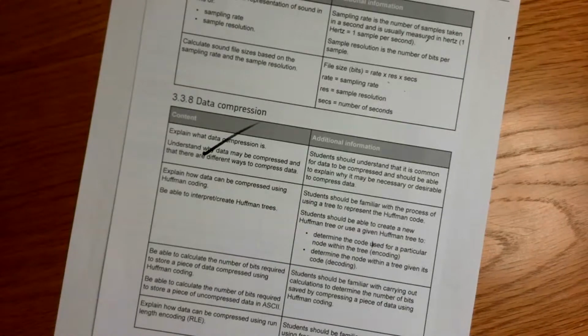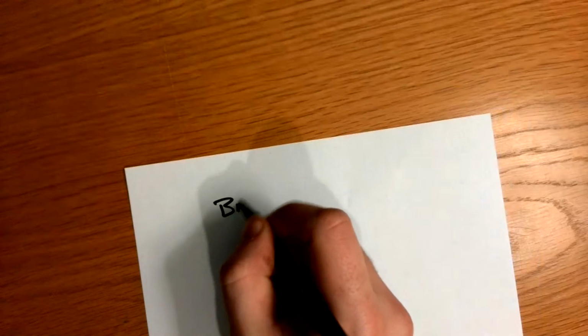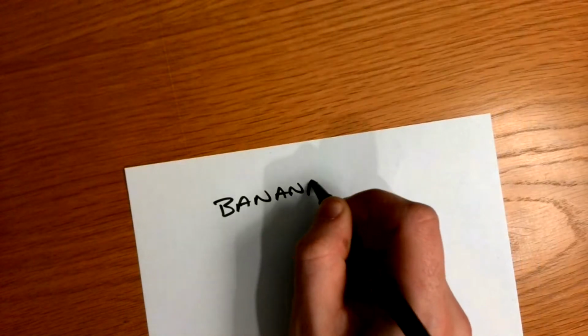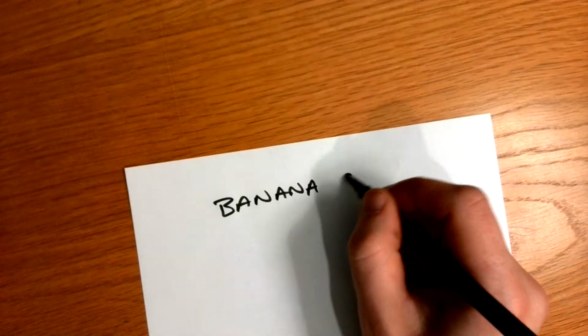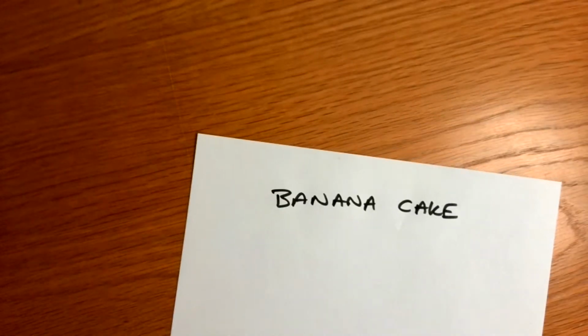The last one then is Huffman tree. And I'm going to do a very, very quick Huffman tree just for the last 5 minutes, just to take you through. I'm going to do a very quick banana cake. Okay, we have a word that looks a little bit like this. We want to compress it using a Huffman tree.